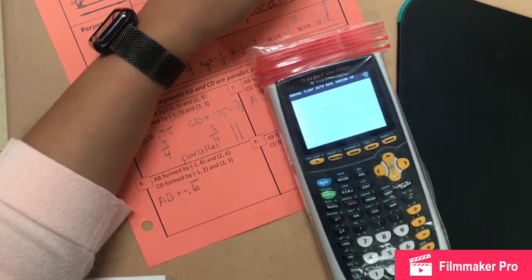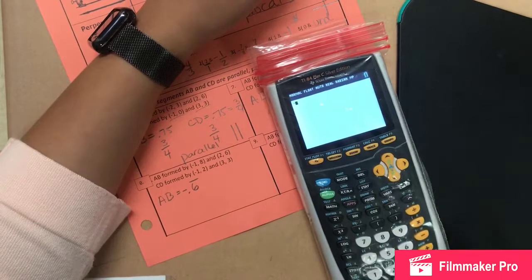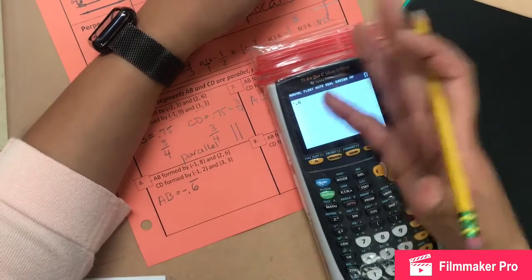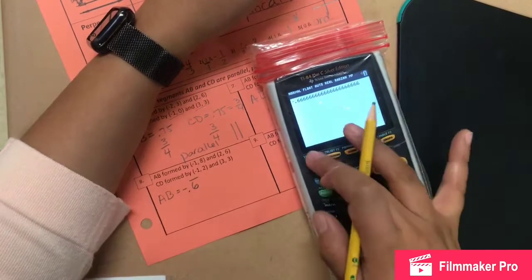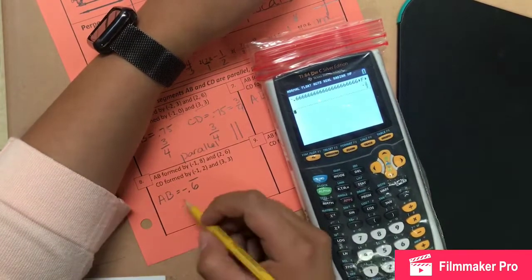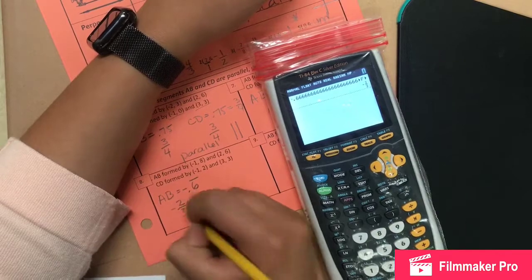Ignore the 7 at the end. I do not want to leave it negative 0.6 repeating. But don't just put negative 0.6. You need to put negative 0.6666, alpha y4, enter. So the slope of that is negative 2/3.